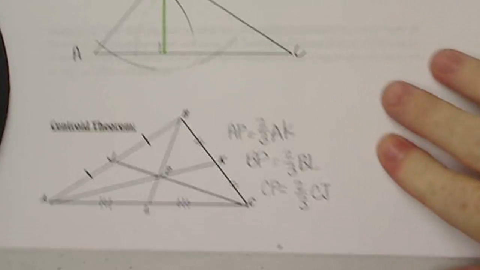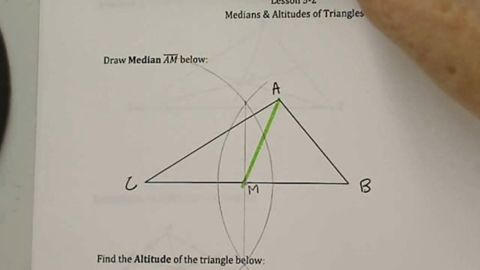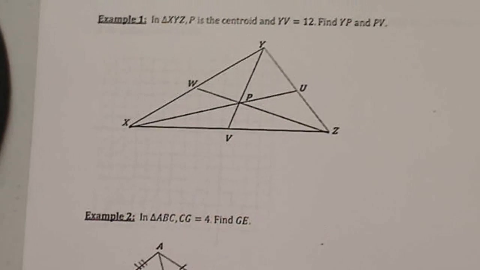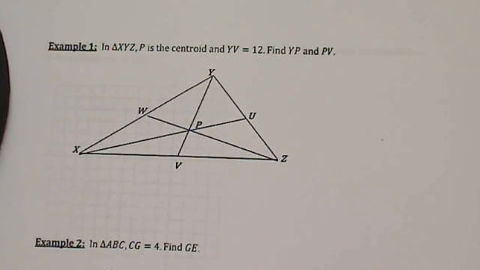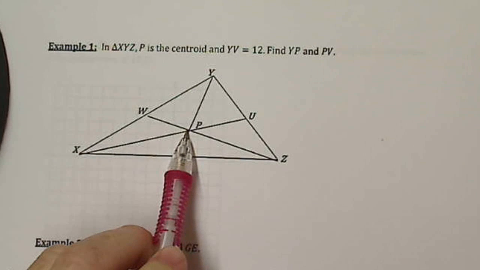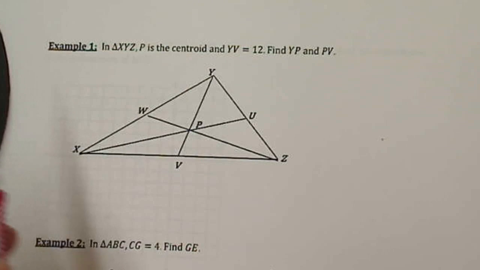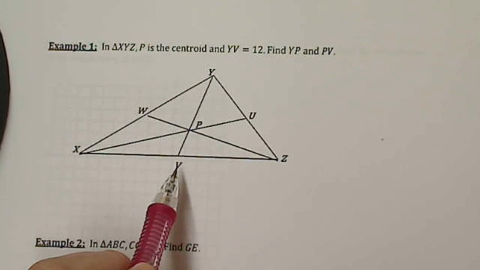So let's turn to example 1. Alright, in example 1, we know that triangle XYZ, P is my centroid. And we know that YV equals 12. This whole line is 12 units.